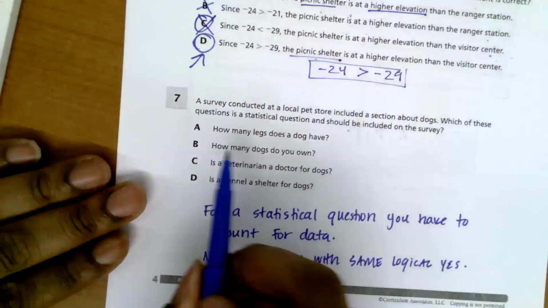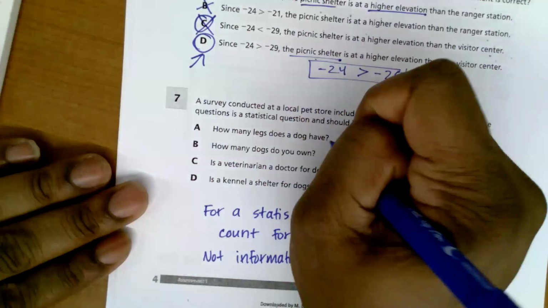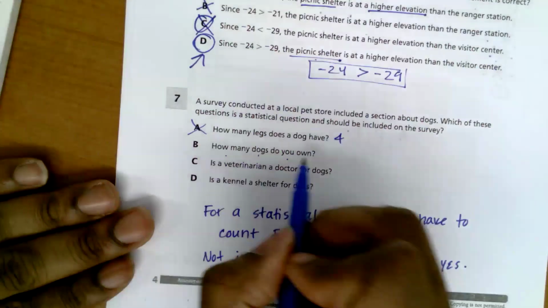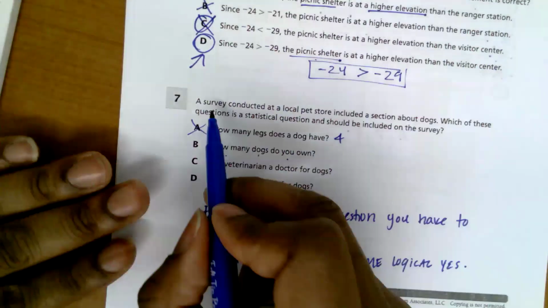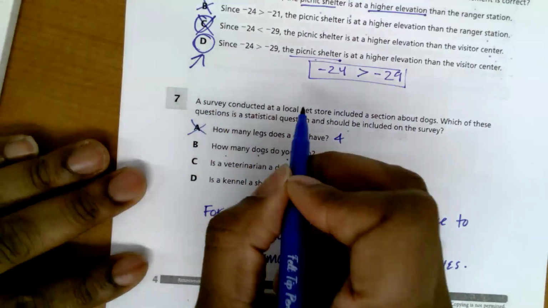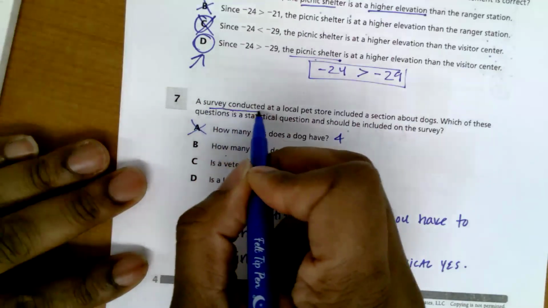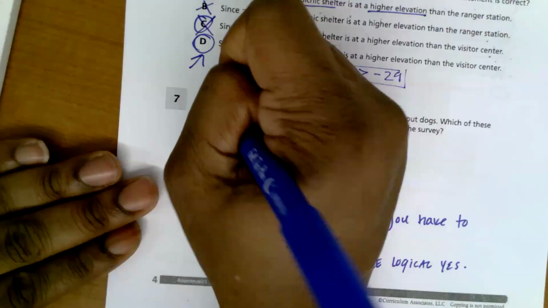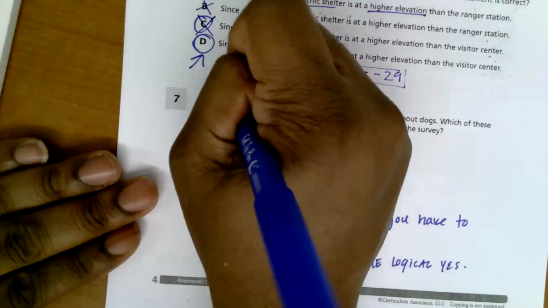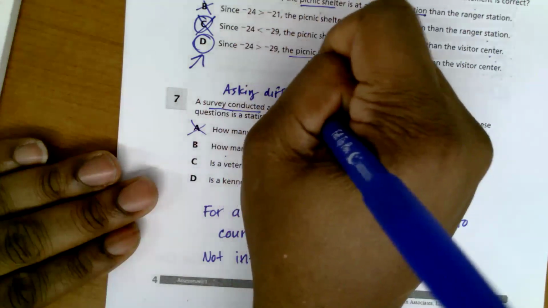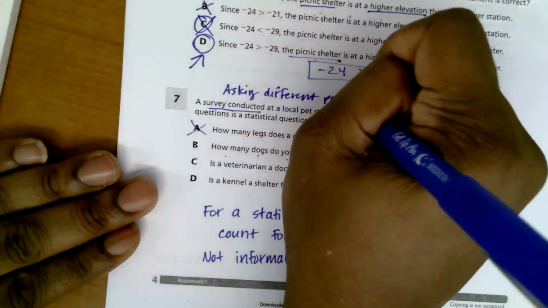So how many legs does a dog have? That's four. It's always four, so there's never going to be any variation. How many dogs do you own? Also, let's look at this. It's a survey, which means that you're asking people, right? Asking different people, right?